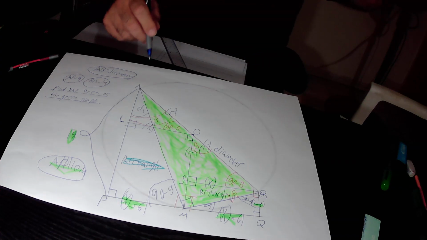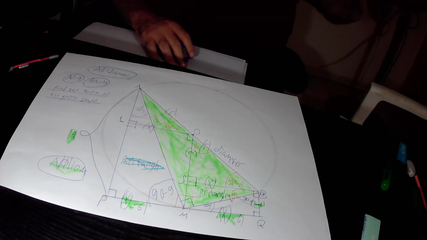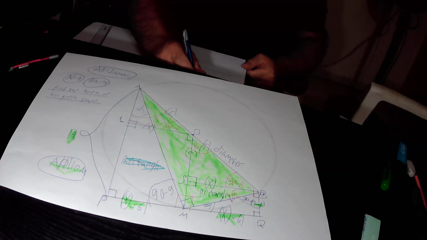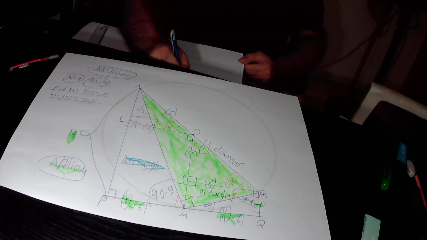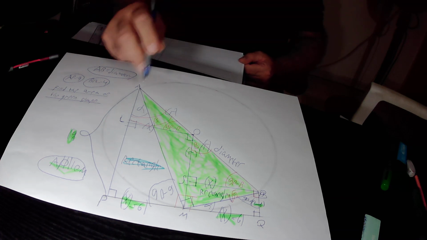So in the big right triangle APM, according to the Pythagoras theorem, AM squared, this is the square of the hypotenuse, is equal to AP squared plus PM squared.